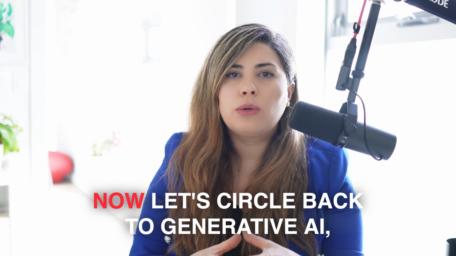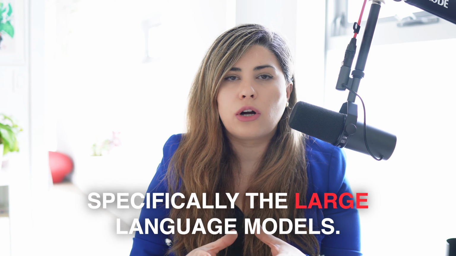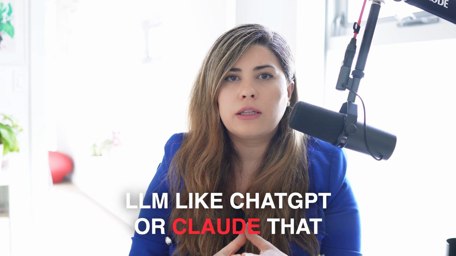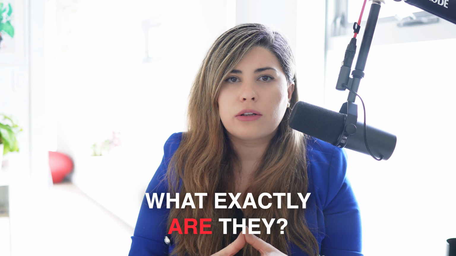Or it can also help you find hidden anomalies or just generally explore complex data sets to see what structures emerge. Now let's circle back to generative AI, specifically the large language models. LLMs like ChatGPT or Claude that everyone's talking about. What exactly are they?